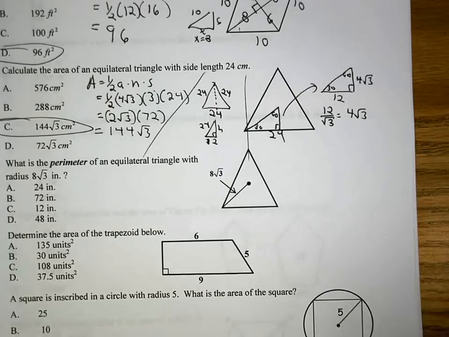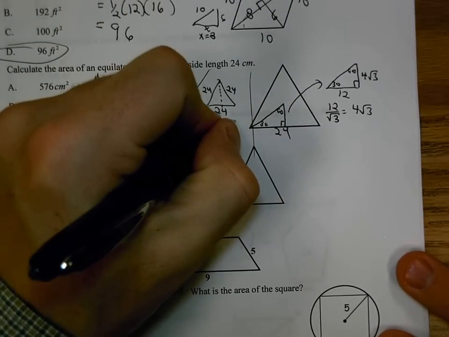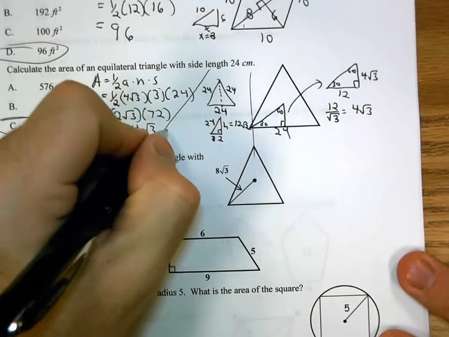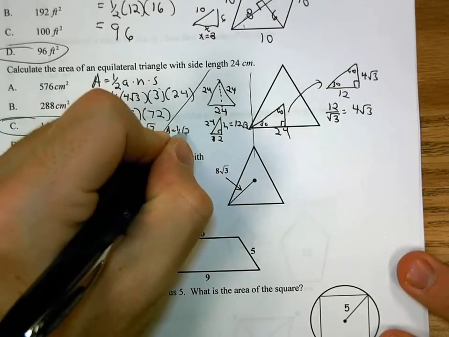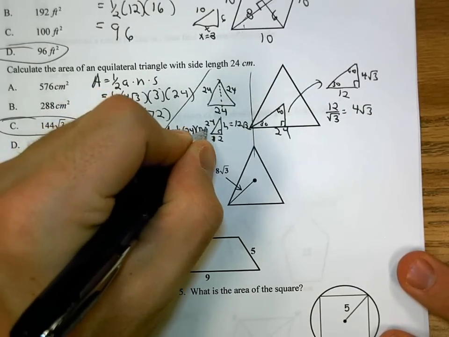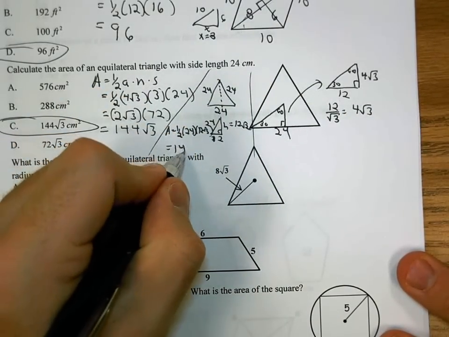I see my mistake. Yeah, so we would have found it. It would have been 12 root 3. So it would be area is 1/2 24 times 12 root 3. A little bit out of space. It does come out to be the same thing.